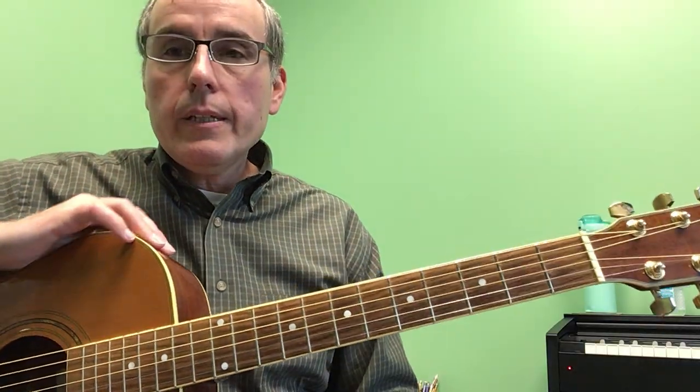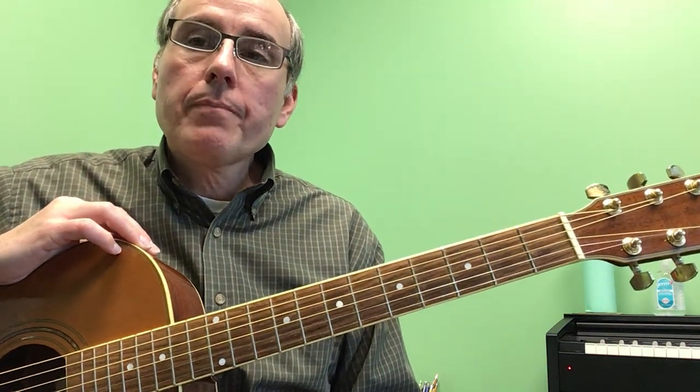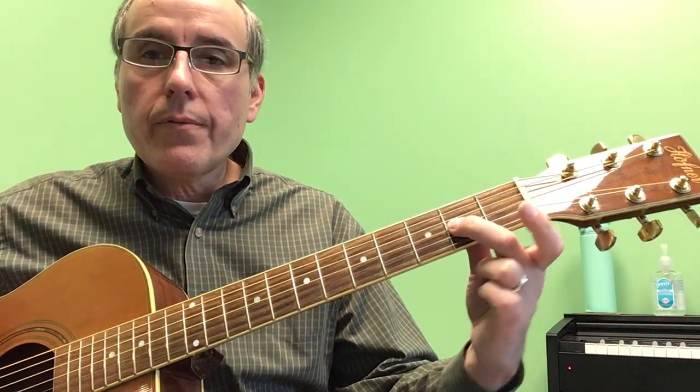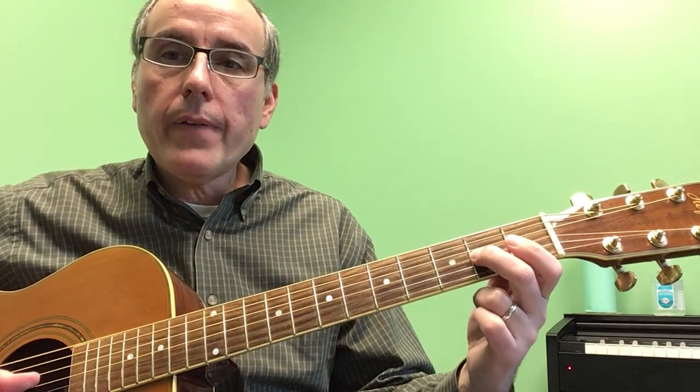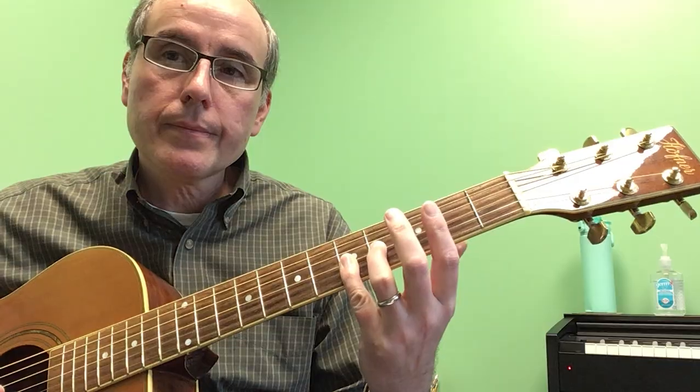The final note that gives us another minor chord in the key of C is A. A can be found there on the second fret of the third string. And from there, if I go up a minor third, a step and a half, I arrive at C.